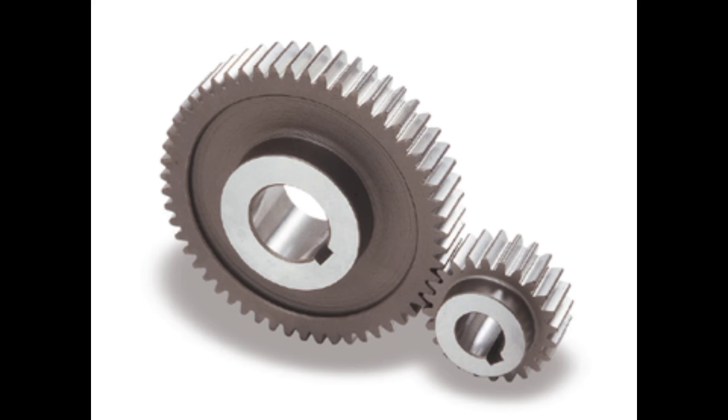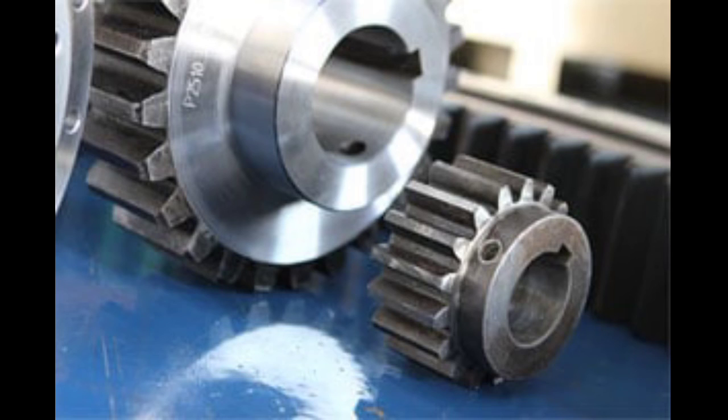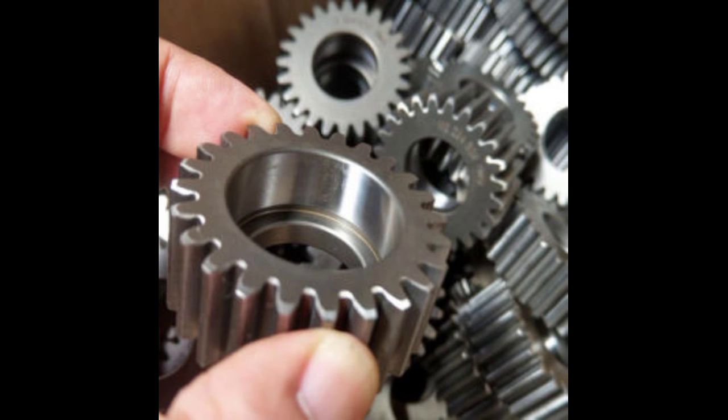An external gear can mesh with an external gear or an internal gear. When two external gears mesh together, they rotate in opposite directions. An internal gear can only mesh with an external gear, and the gears rotate in the same direction. Due to the close proximity of the shafts, internal gear assemblies are more compact than external gear assemblies.